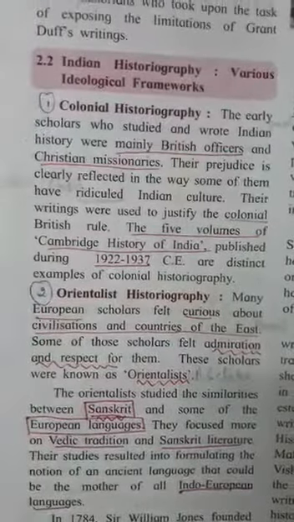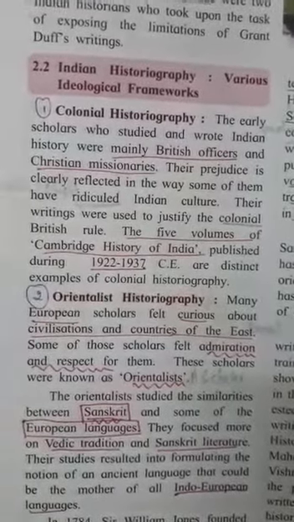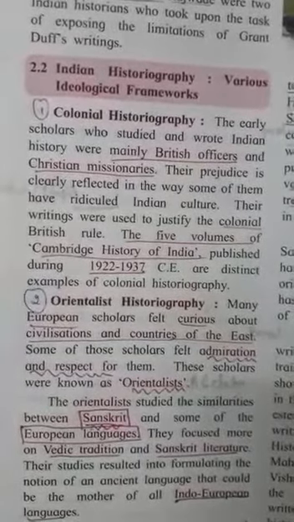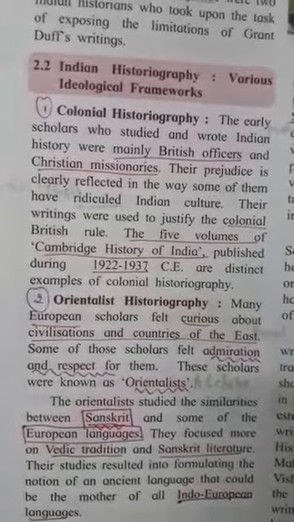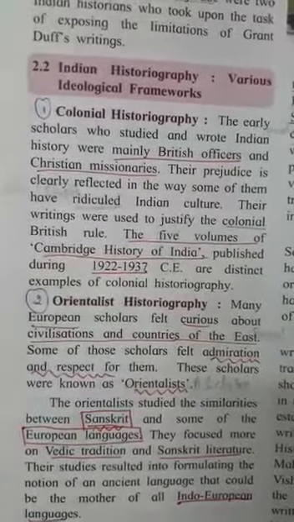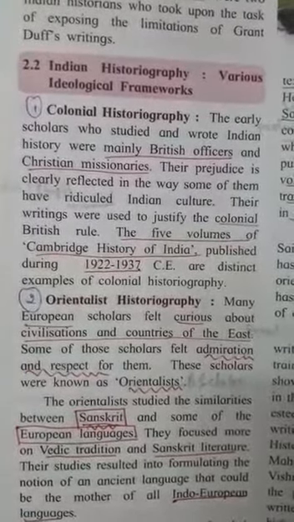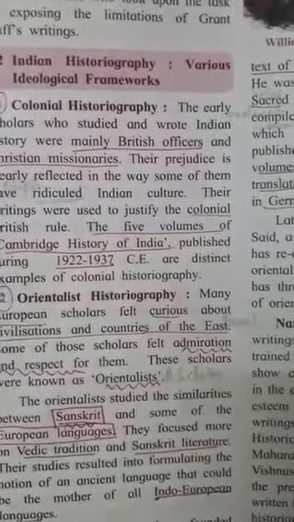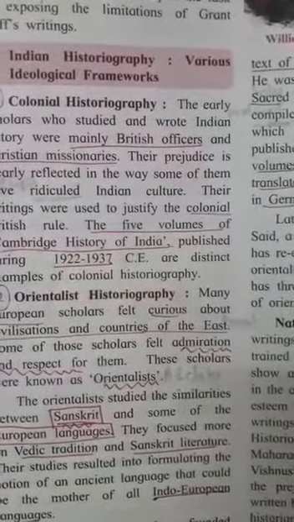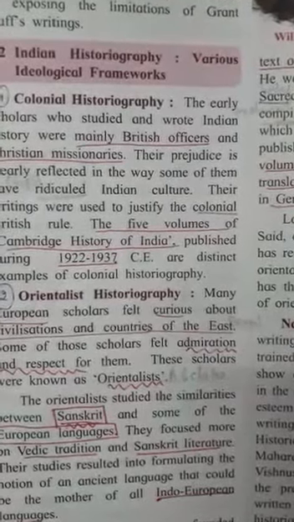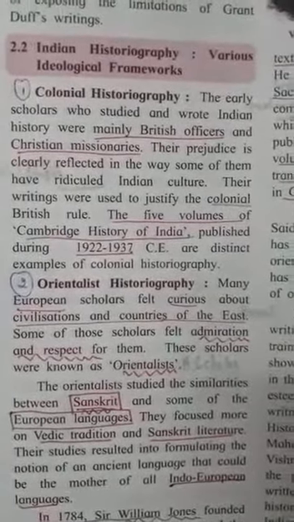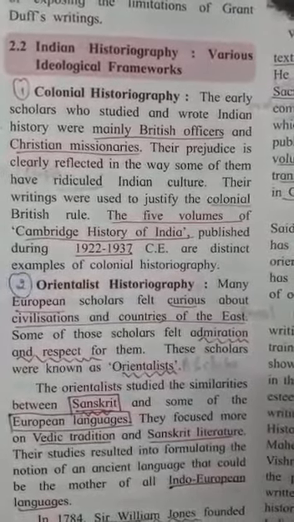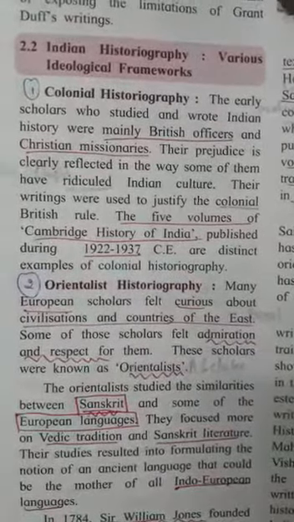Okay, now come to the next point, that is Orientalist historiography. What do you mean by Orientalist? Orientalist means the philosophers, the scholars. There were many scholars of European countries who wanted to study the civilizations and countries of the East.